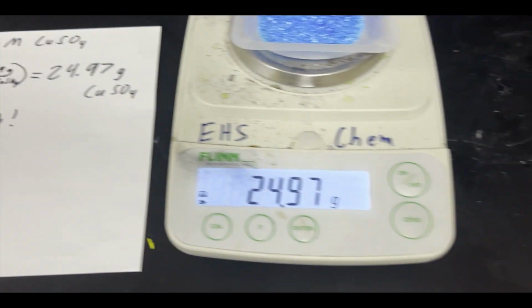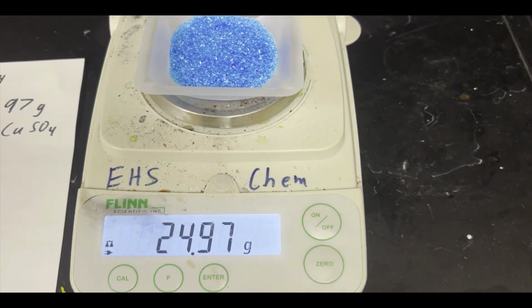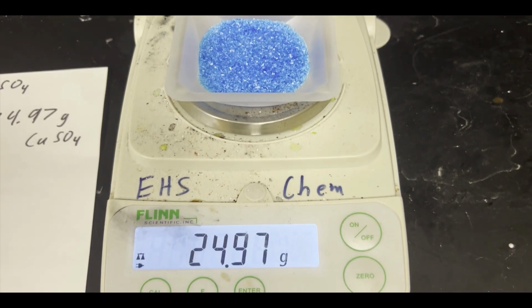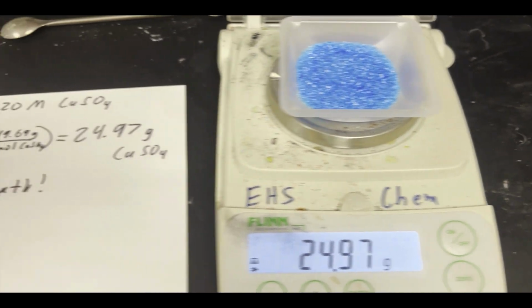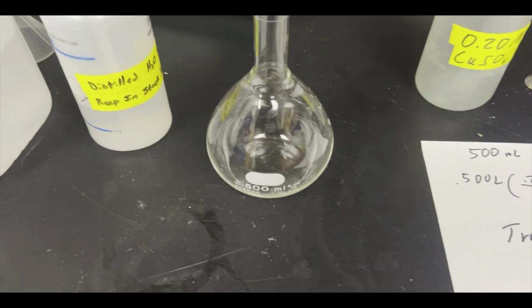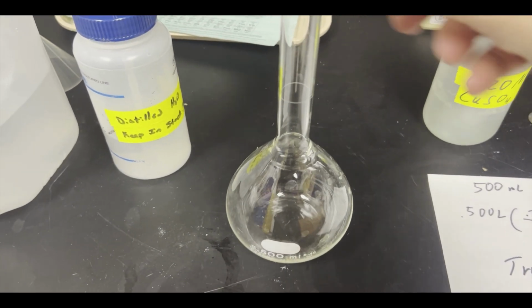Okay, so step 1 is to go to our balance and get the 24.97 grams of copper sulfate, which I have already done. That's sitting there ready to go. Step 2 is to start mixing it into our volumetric flask to get this proper.